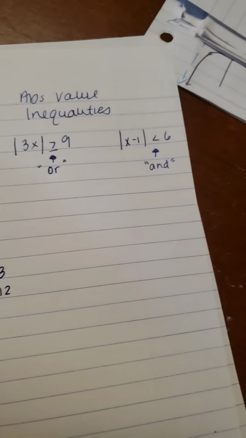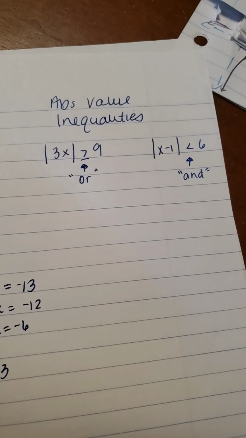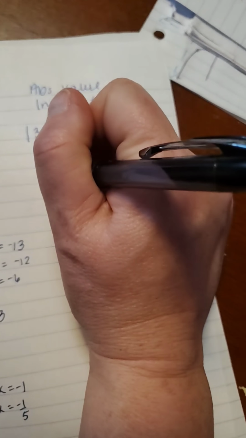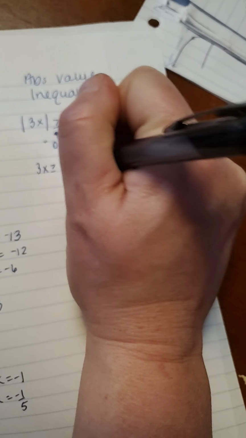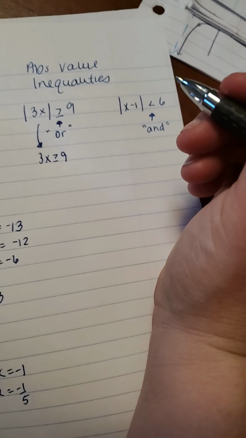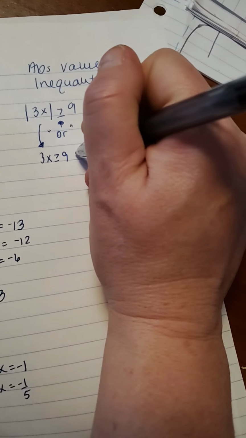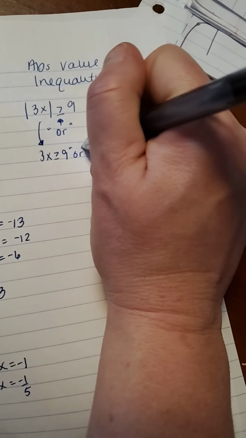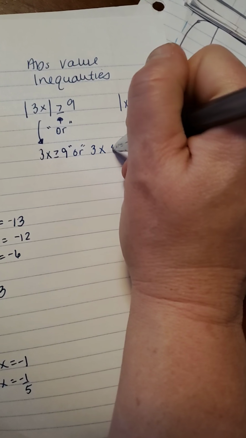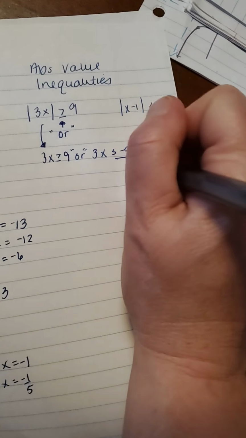Once again, we did cover this topic. I think it was the last day before we went out. Once you determine which they are, you write exactly what it says, doesn't change. You write the word or, and then change both of these.